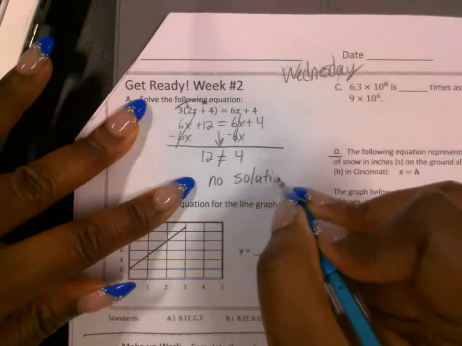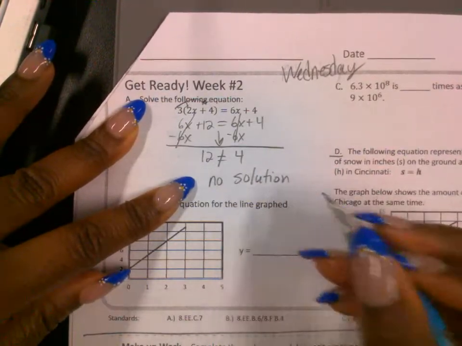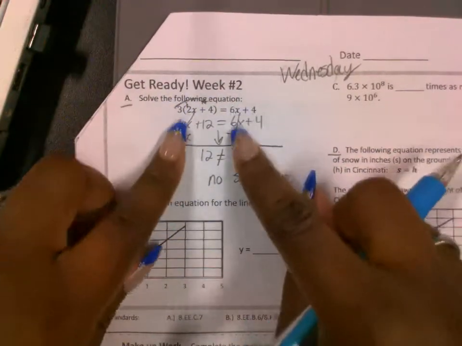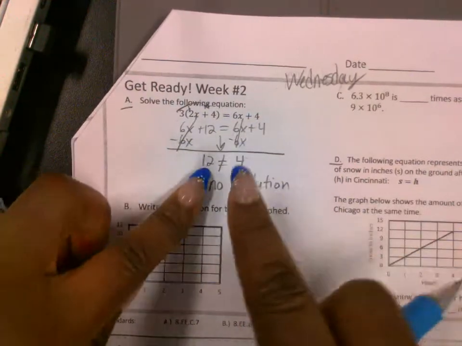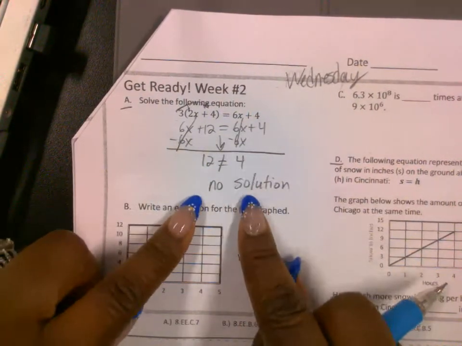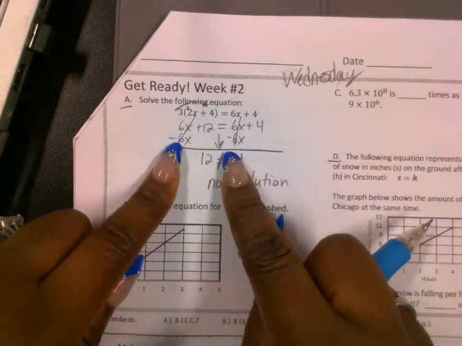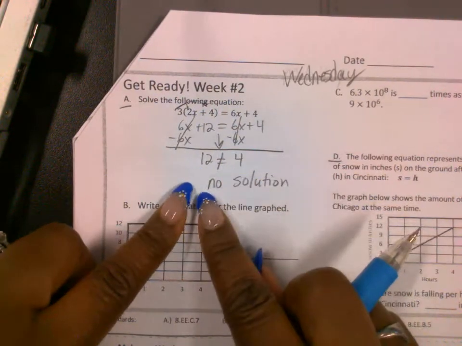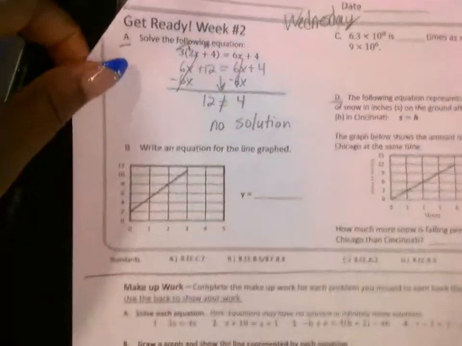If both sides were equal, then this would be infinitely many solutions. So when the variables cancel out and both sides are not equal, it's no solution. If the variables cancel out and both sides are equal, it's infinitely many solutions.